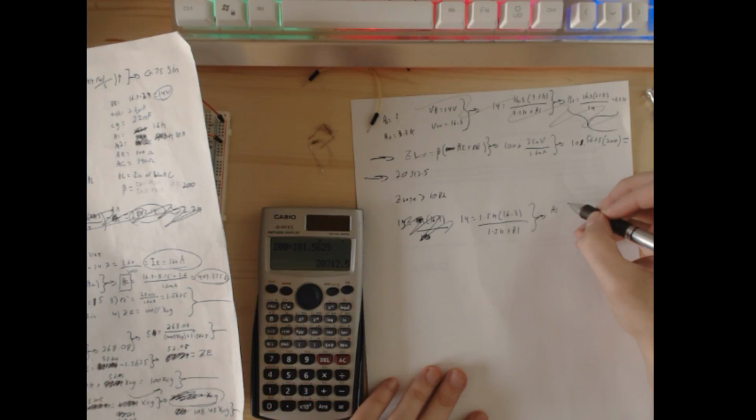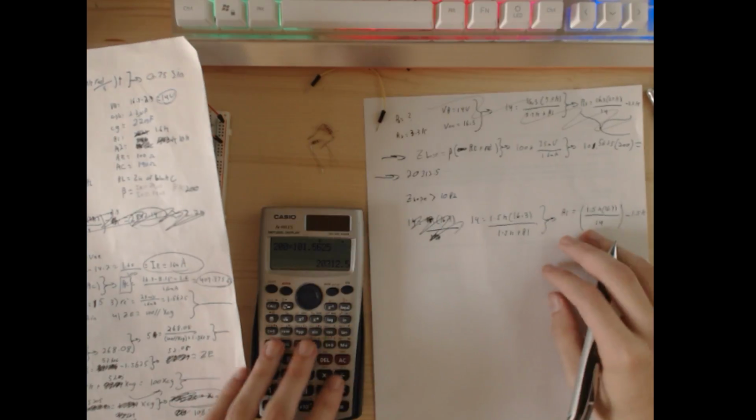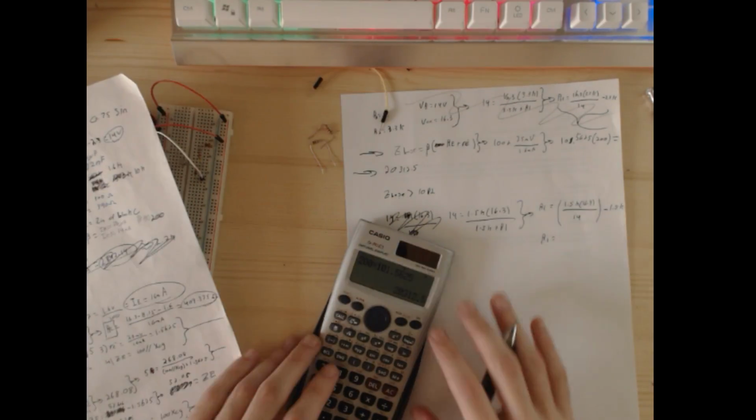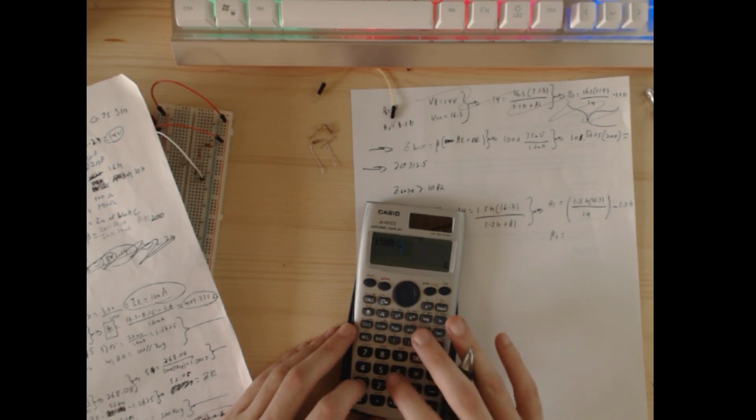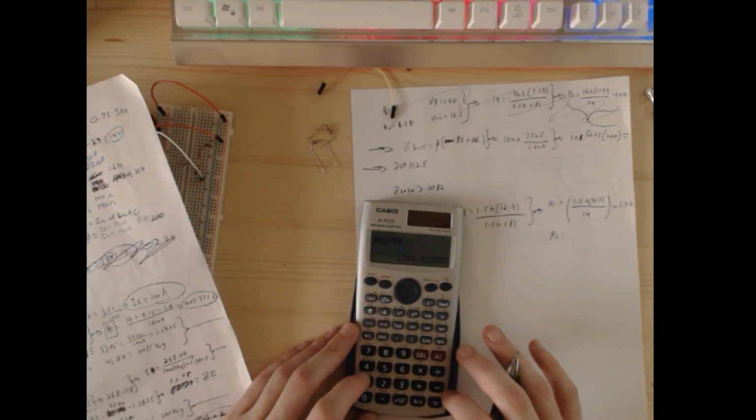R1 is equal to 1.5K times 16.3 divided by 14 minus 1.5K. So 1500 times 16.3 divided by 14.